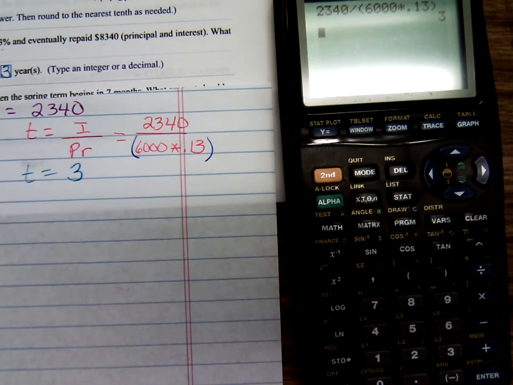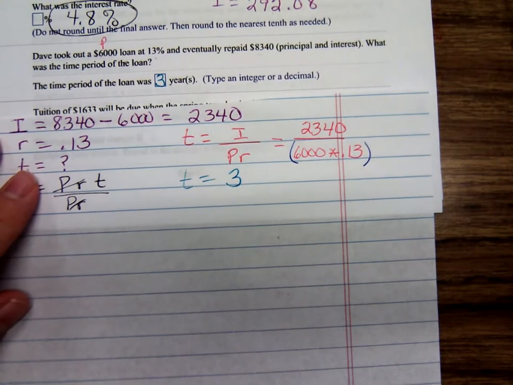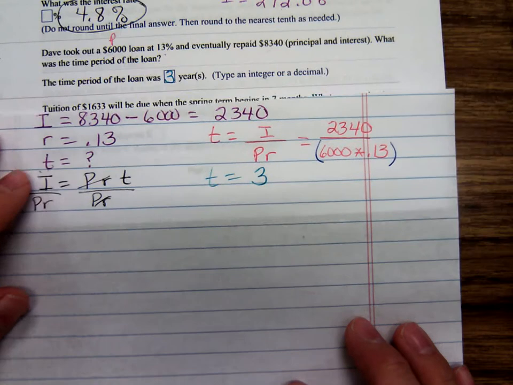Any questions there? So that was a sort of long time period for a simple interest loan, but maybe it was a loan between family members or friends. Generally, banks aren't going to use simple interest loans unless the time period is relatively short, less than a year. Okay? So the time period for the loan was 3 years. Y'all following what I'm doing?